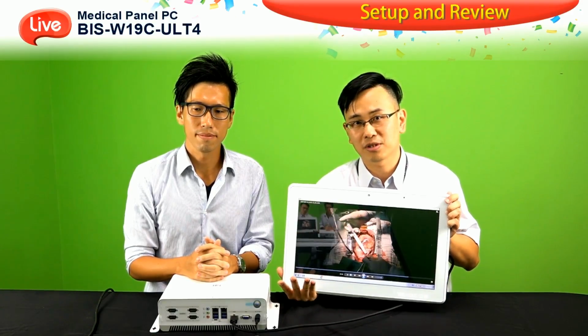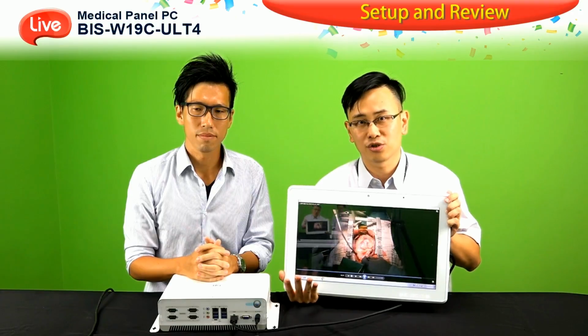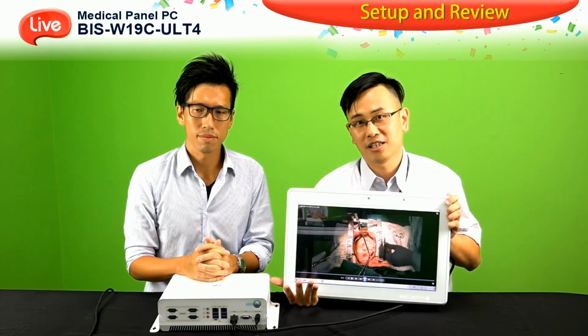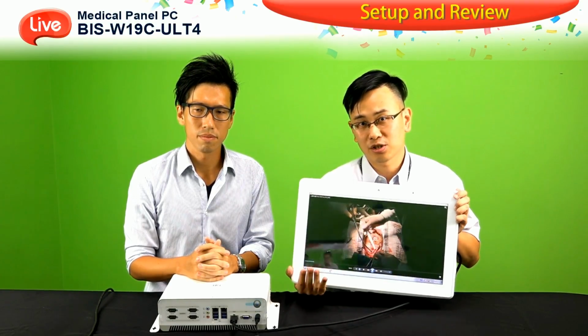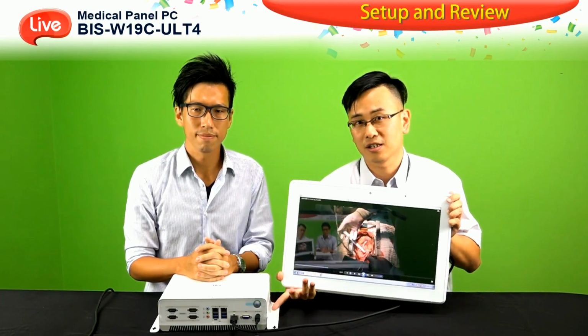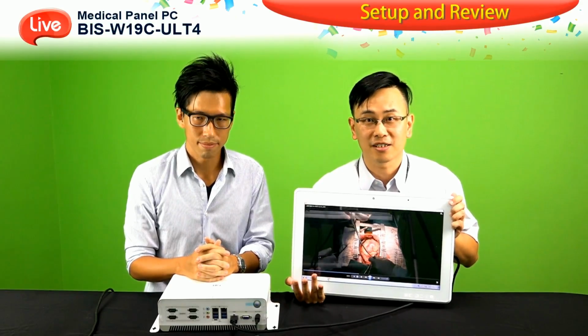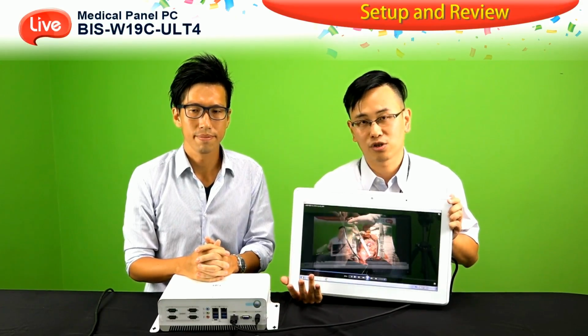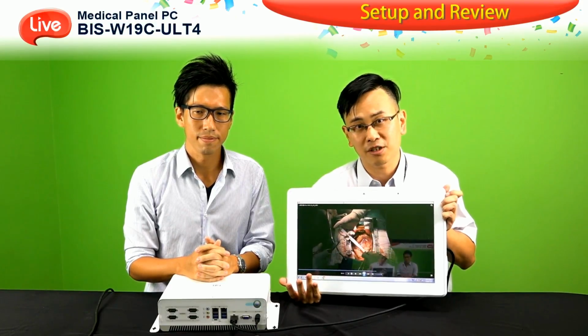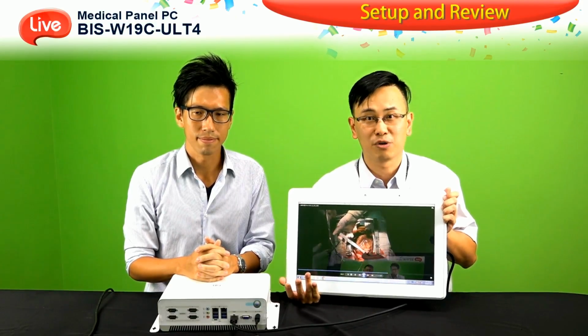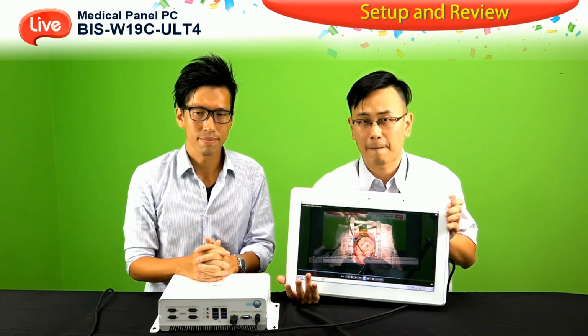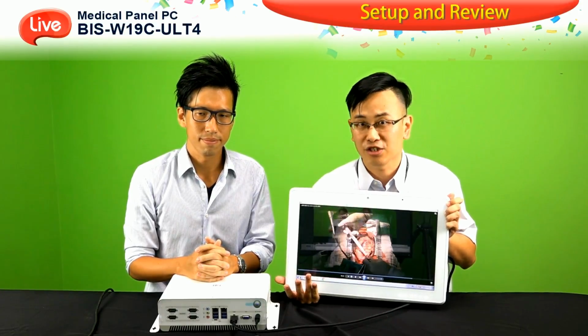So the medical members in the remote sites don't need to gather at the operation desk. They can just project the image from the operation desk to our BIS-W19C. And so the people could observe the operation process, or use it for teaching applications. Yeah, for the interns.